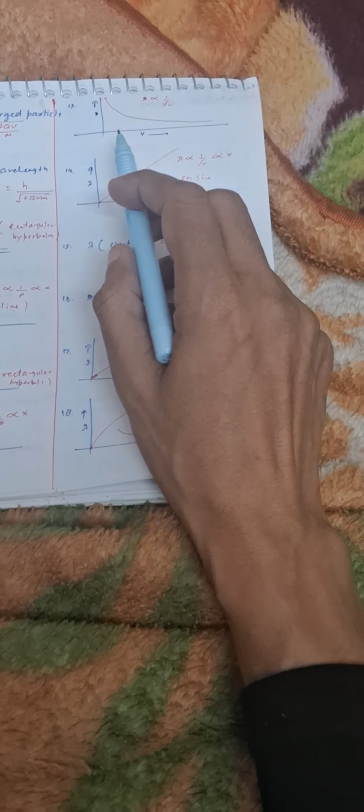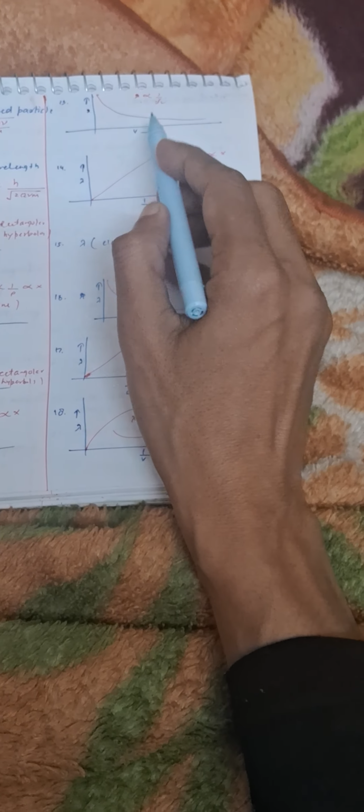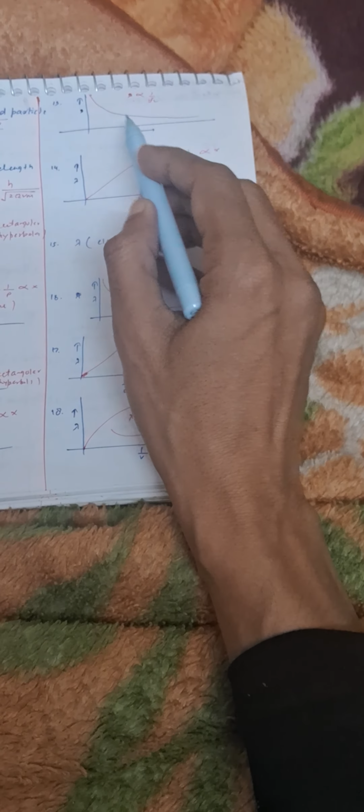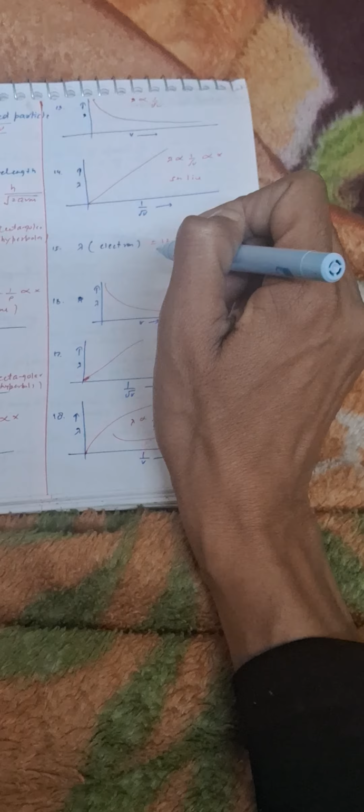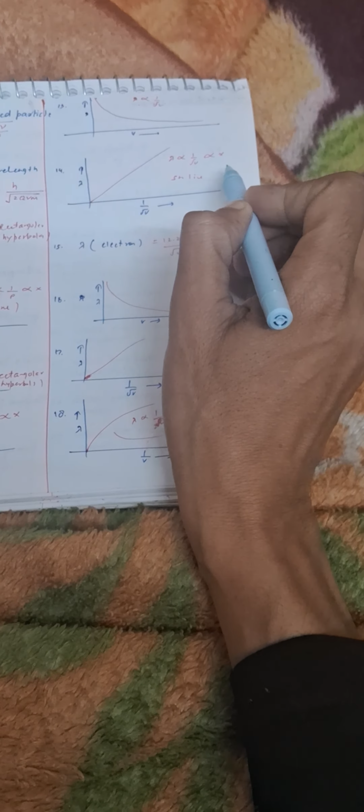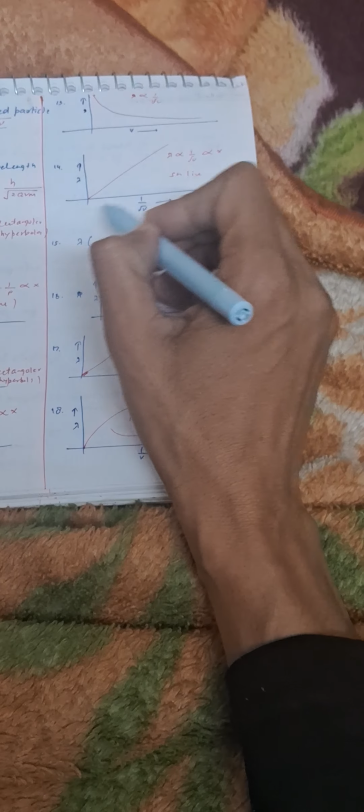Then is the lambda versus v graph. So lambda is proportional to 1 by root v, sorry, lambda versus v graph. So that will also be a rectangular hyperbola. Then is the lambda versus 1 by root v graph. So take 1 by root v as x. So lambda is proportional to x. So the graph will again be a straight line.